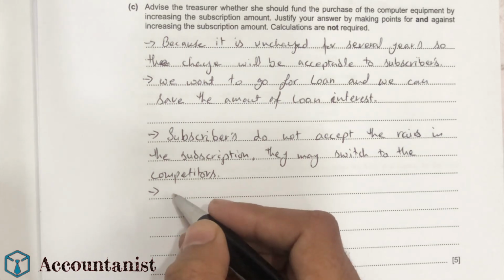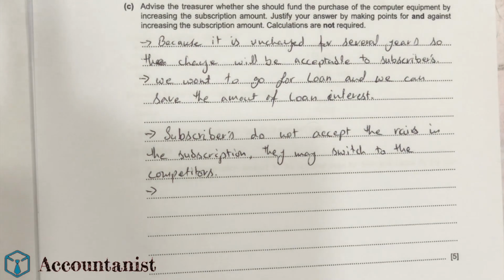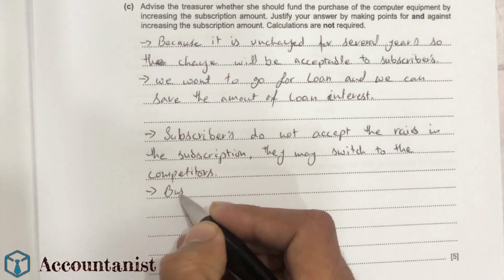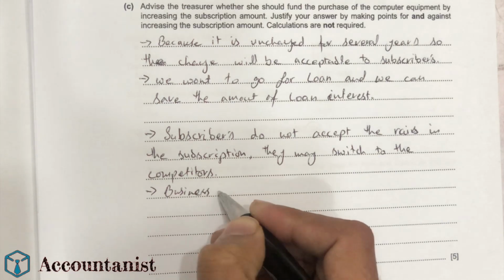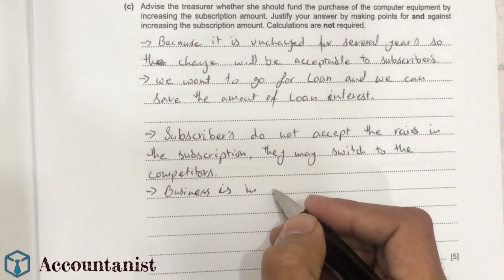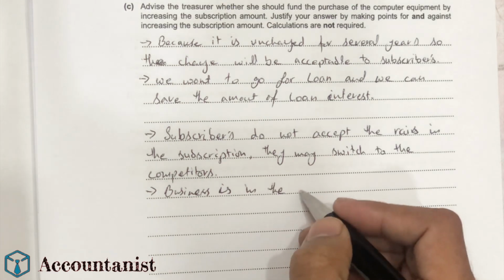There can be another point. It's related to business studies, so you can write it down, like maybe the business is in a decline market.